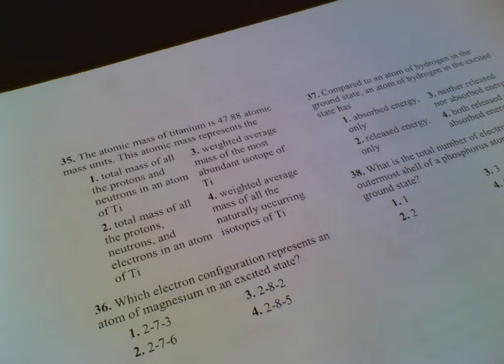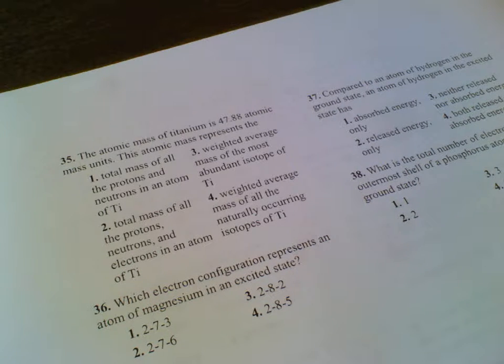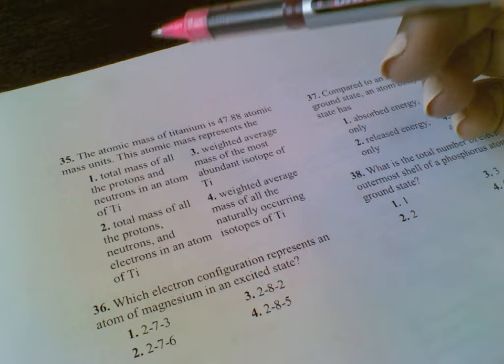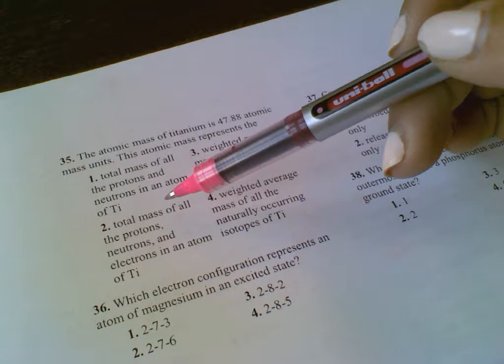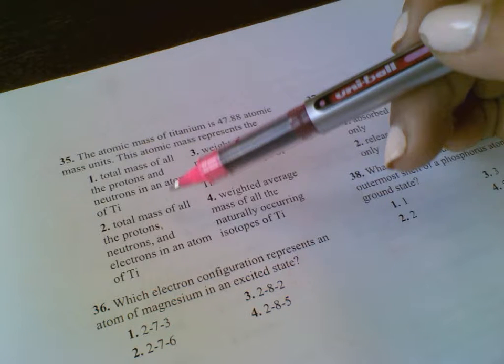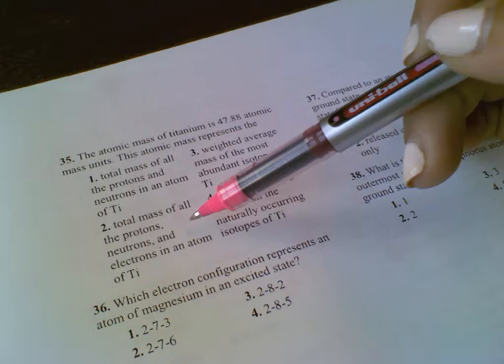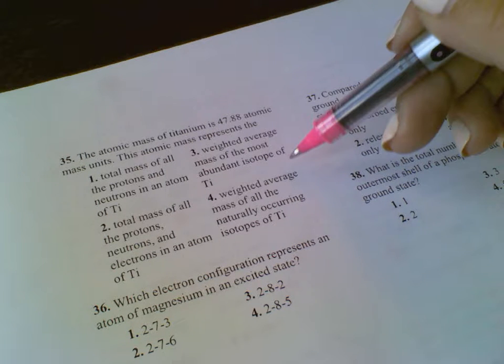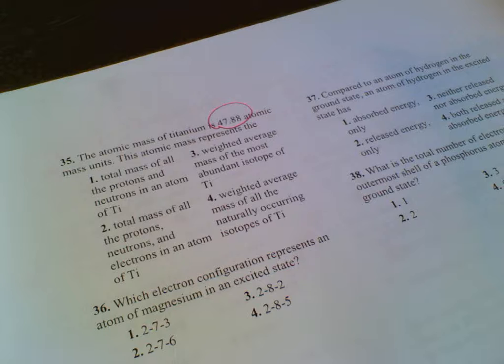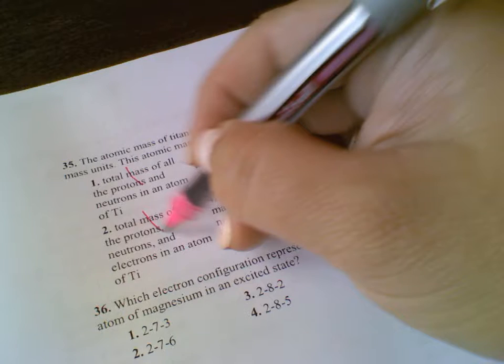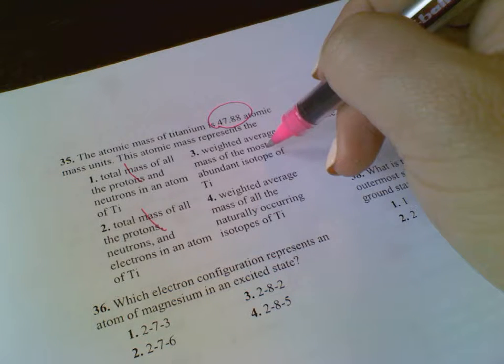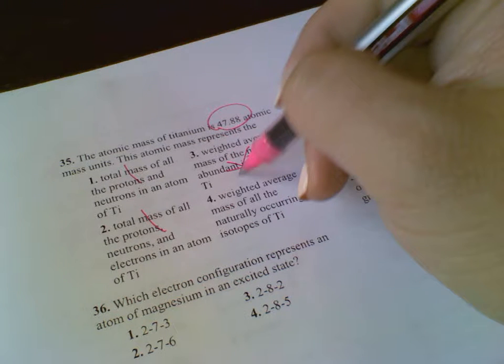35. The atomic mass of titanium is 47.88. The atomic mass represents the, well, let's look at our choices. Is it the total mass of everything in the whole atom? Total mass of the protons, neutrons, and electrons in the atom? Is it the weighted average? Ooh, I think I like that. I see decimals. You see decimals, go with weighted average. And is it the naturally occurring or the most abundant? Nope, not most abundant. Naturally occurring. I like choice 4.